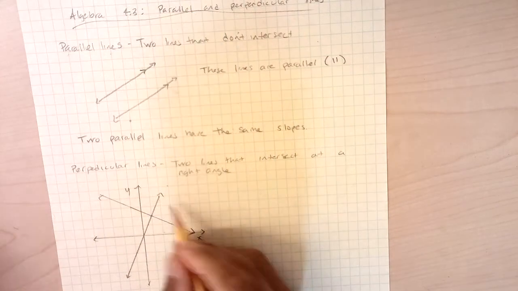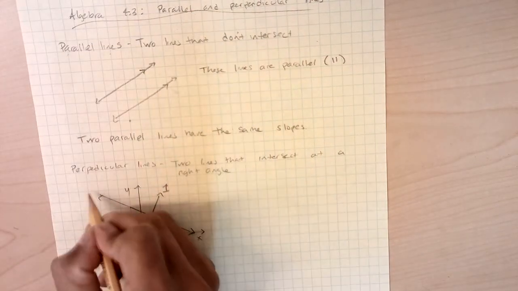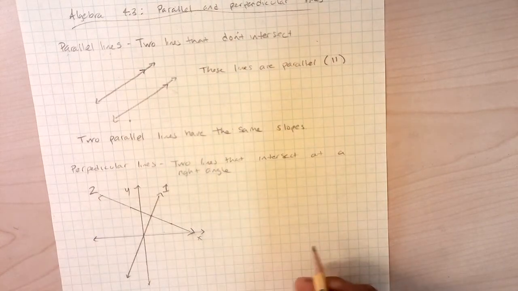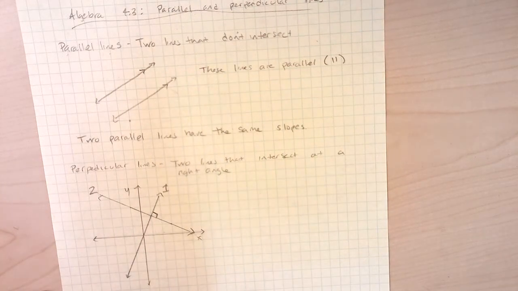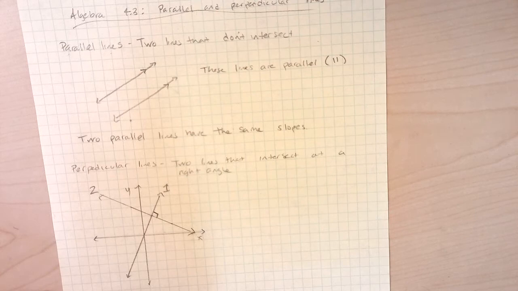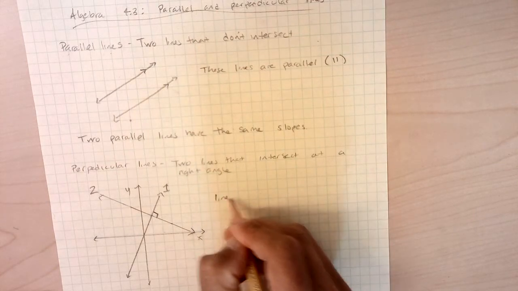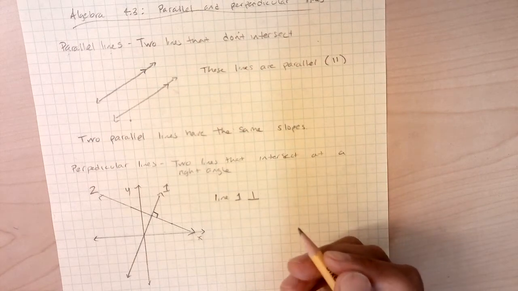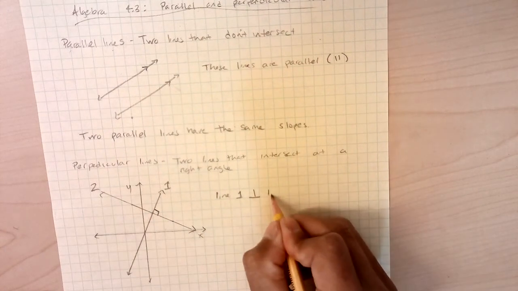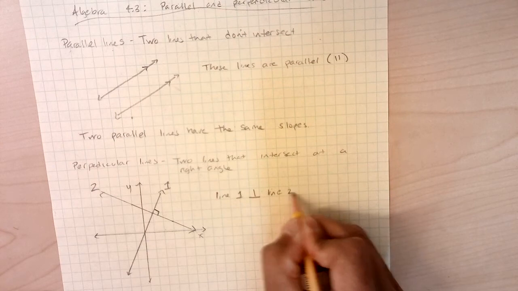I'm going to call these line 1 and line 2. To show that they intersect at a right angle, or are perpendicular to each other, I can make a little square right in the corner there. An upside down T is the symbol for perpendicular. So line 1 is perpendicular to line 2.